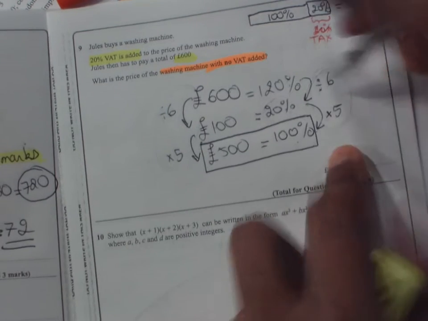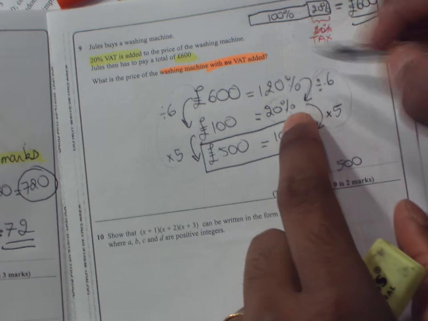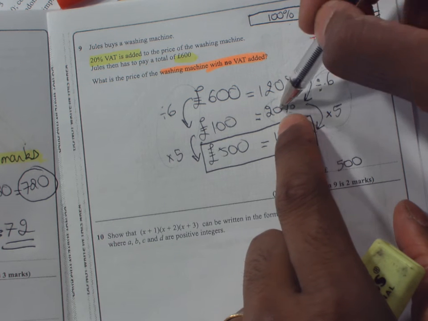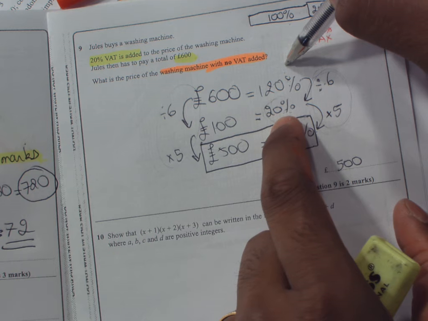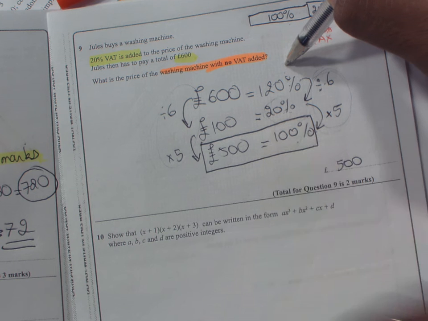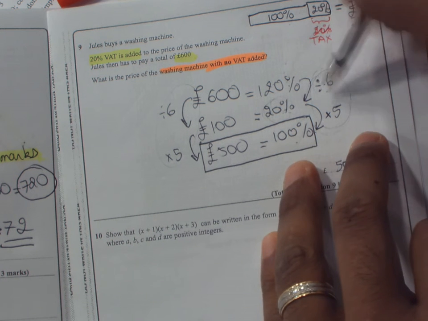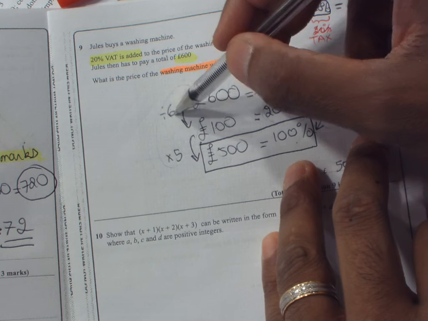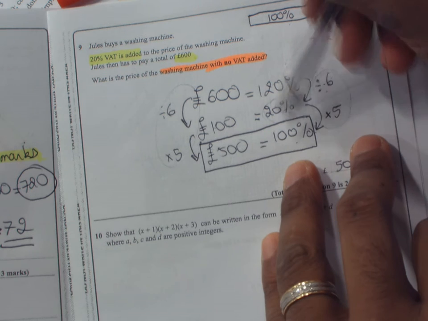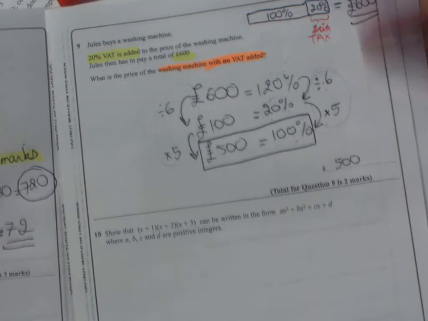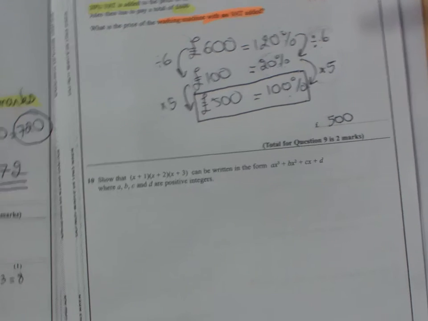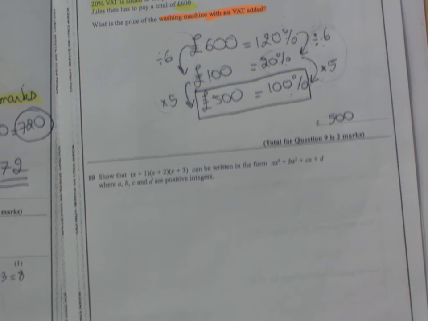Right, the reason why I divided by 6 is because I know that to go from 120 to 20, well, 20 goes into 120 six times, and that's the reason why I divided by 6. And again, if I divide by 6 on this side, I need to make sure that I divide by 6 on that side as well. And to go from 20 to 100, you times it by 5. Right, good.